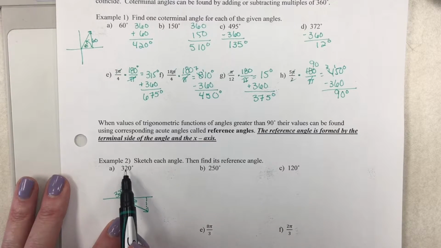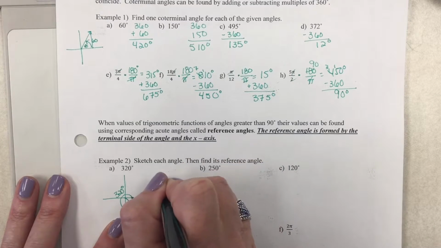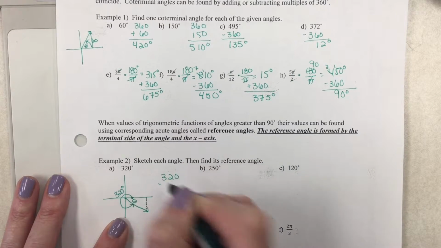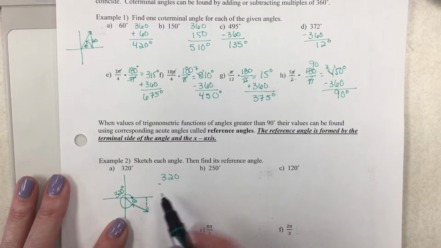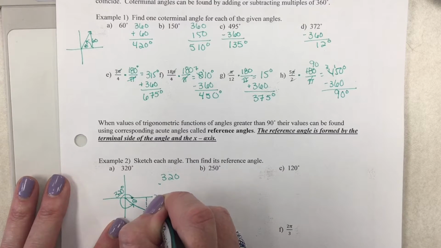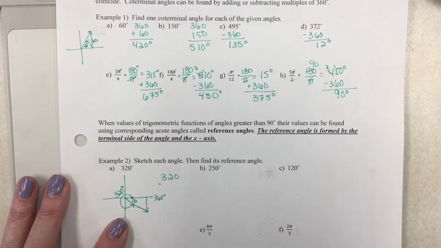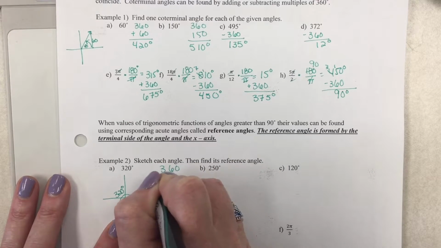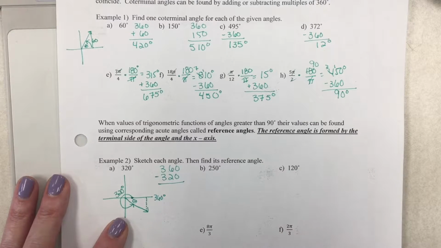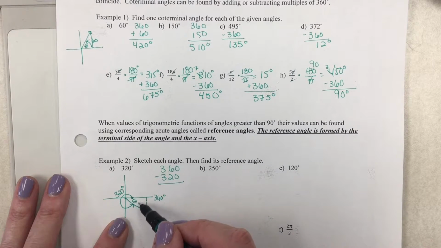I do that by taking the angle that I started with, and this measurement here at the x-axis, I heard some of you saying it, is 360 degrees. So actually, I should write it like this: 360 minus 320. What's this angle going to be?